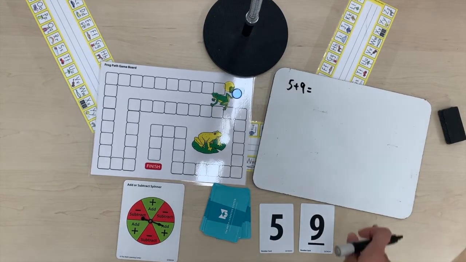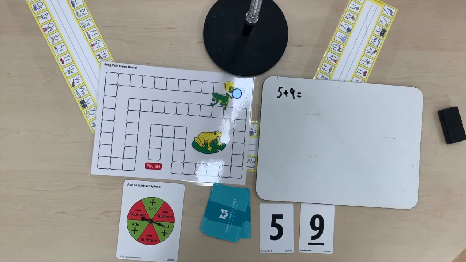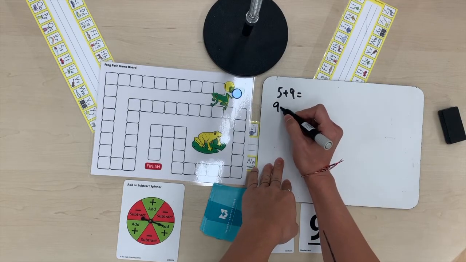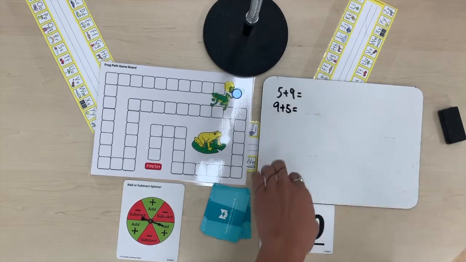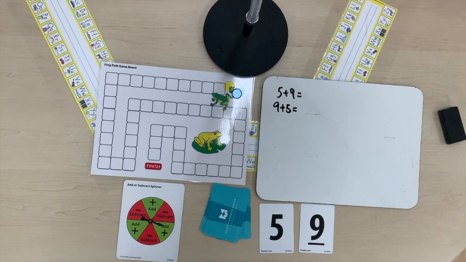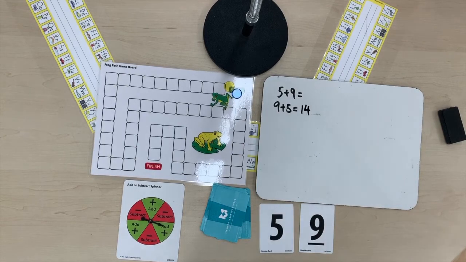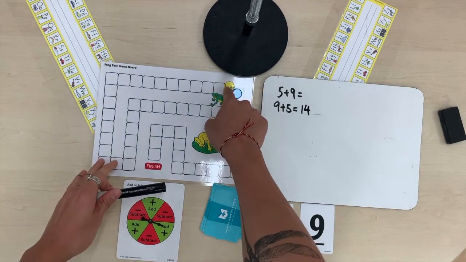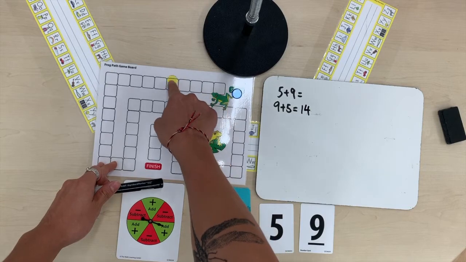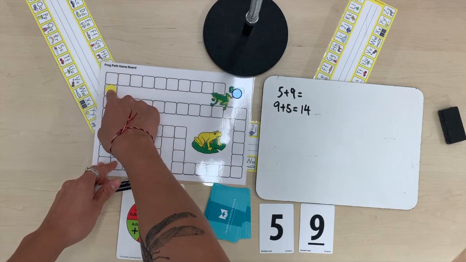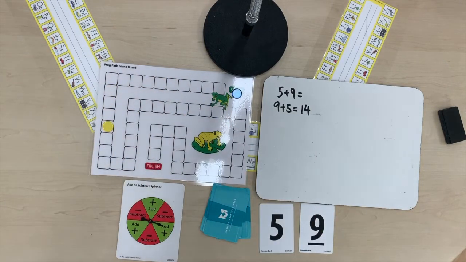I'm going to use my thinking. What addition strategy could best help me? You know what? 9 is a bigger number. So I might write down 9 plus 5 instead, because I know that I can use a turnaround number fact for addition equations. So 9 plus 5 equals 14. So I'm going to make 14 steps. Ready? 1, 2, 3, 4, 5, 6, 7, 8, 9, 10, 11, 12, 13, 14.